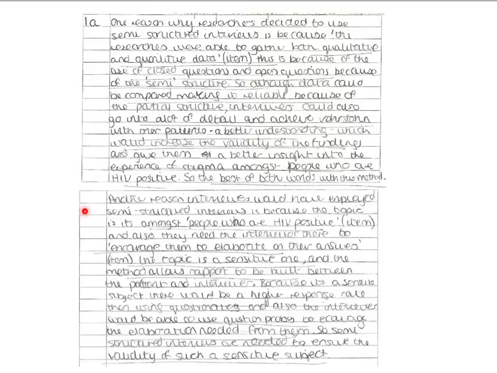So we've got here reference to the topic that was being researched. We've got in this second paragraph a discussion of how this method helps the researcher deal with the sensitivity of the topic that was mentioned in the item.